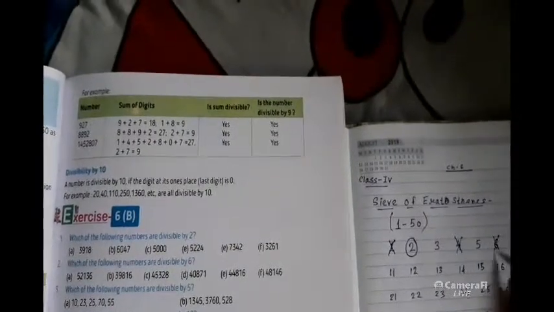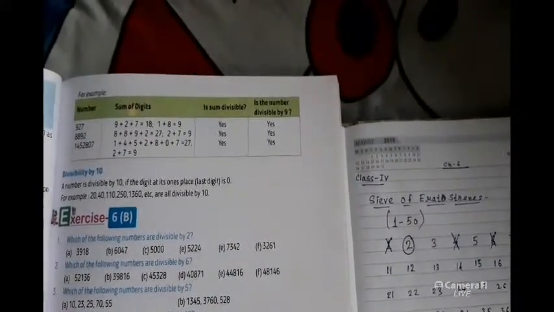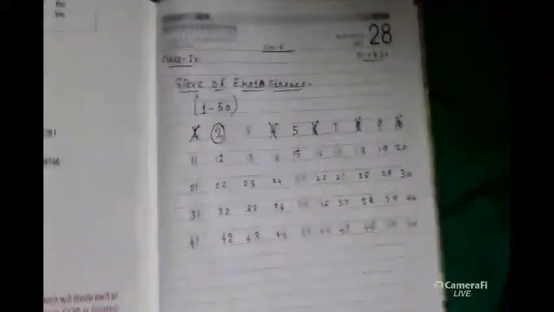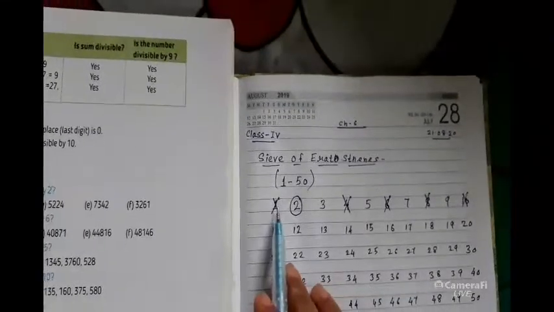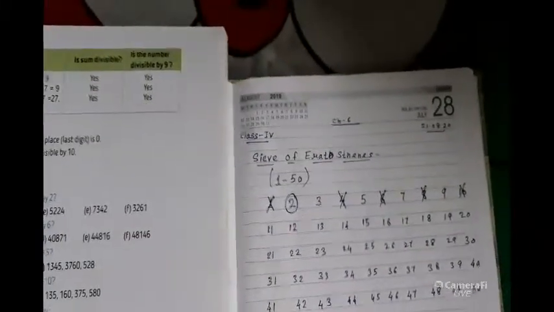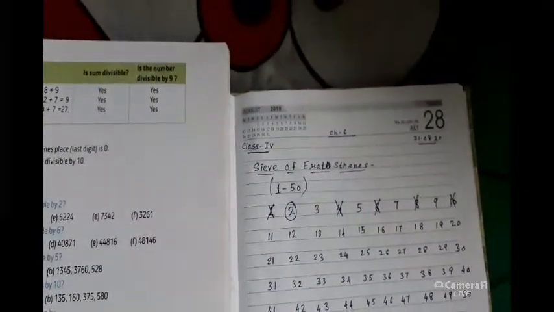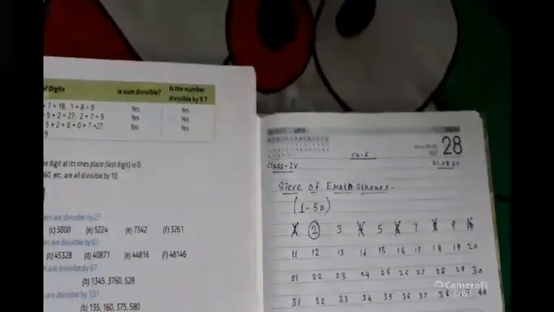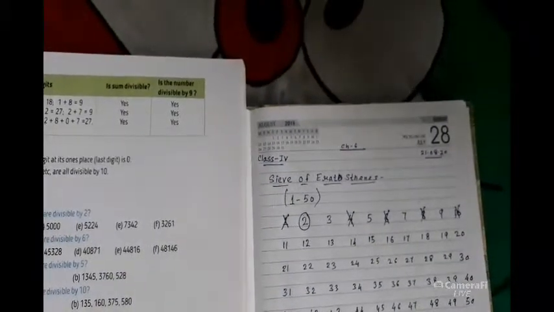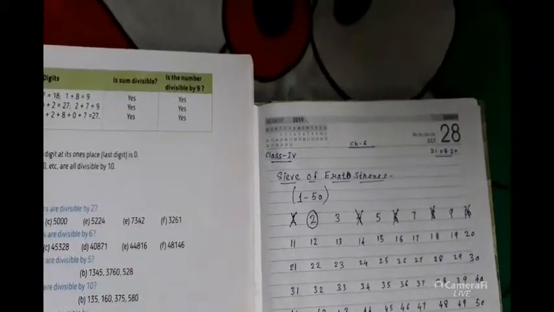Encircle 2 and cross out all the numbers divisible by 2, that is 4, 6, 8, 10, the numbers which are divisible by 2. First step, cross 1, since 1 is not a prime, then encircle 2 and cross out all the numbers divisible by 2.